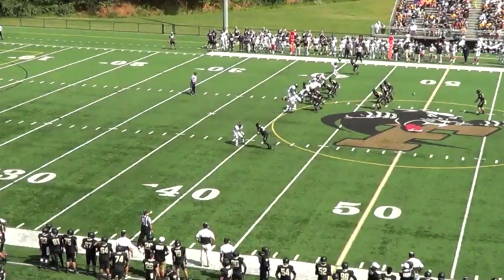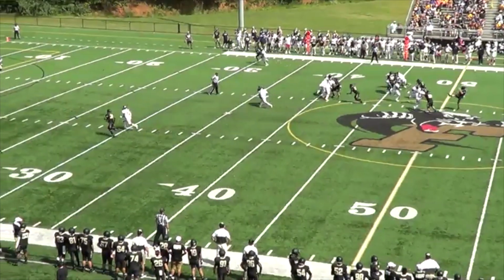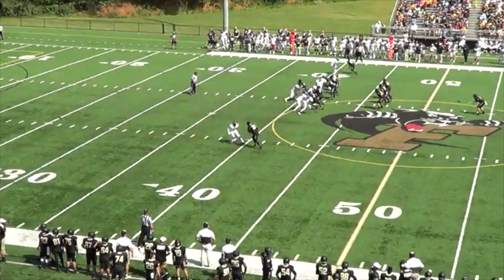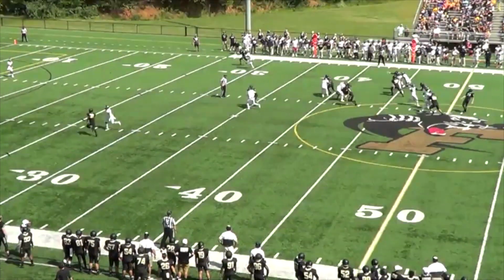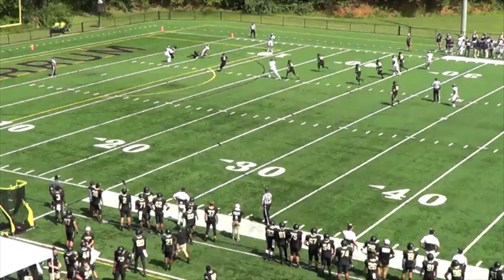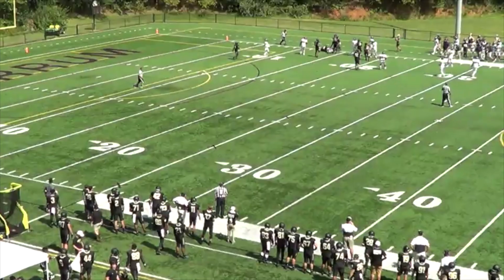In this play, we want to be more patient with the flag. Yes, the snapper is contacted quickly after the snap, but he does have a chance to defend himself. And because both players maintain contact and wrestle each other to the ground, we don't have any safety concern or advantage gained on this play.